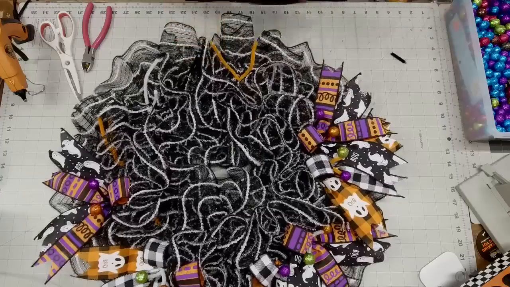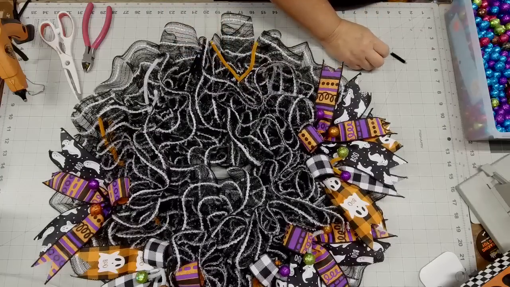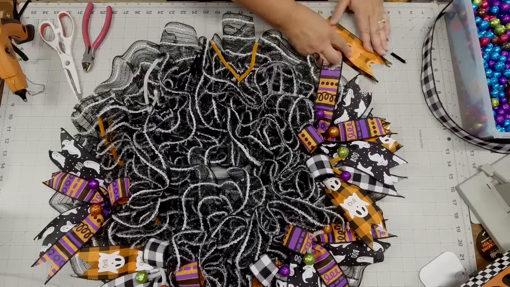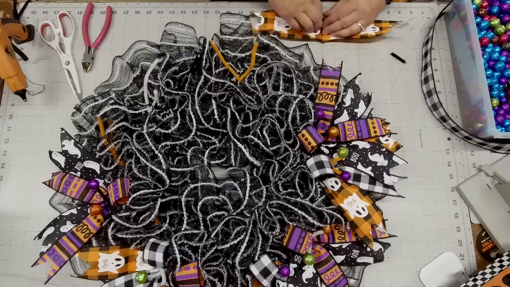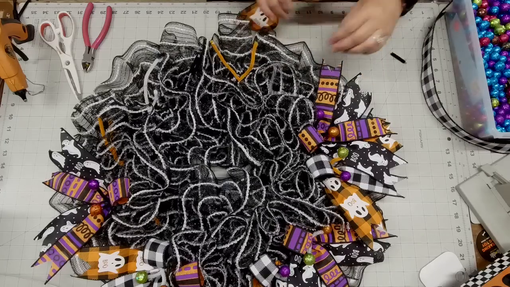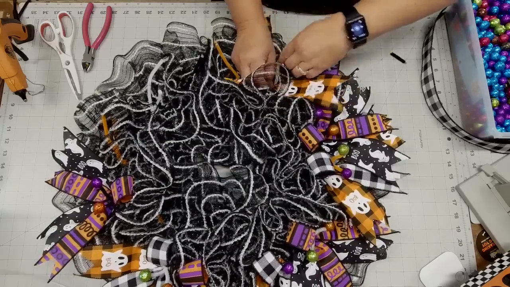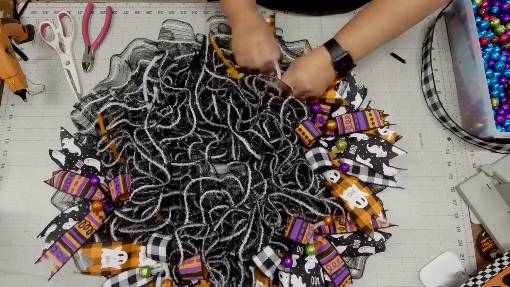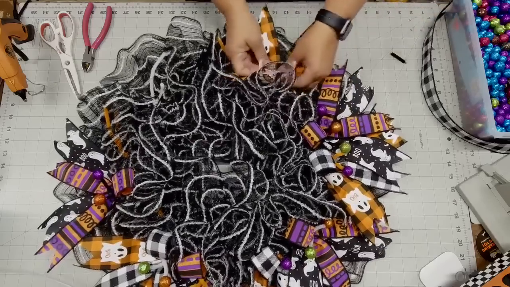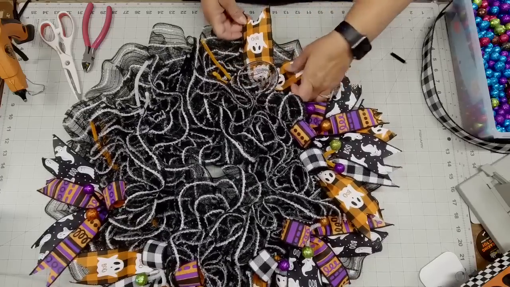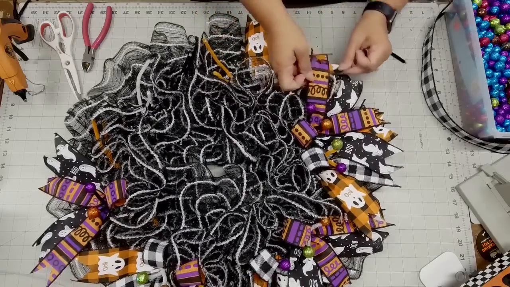Okay, we're getting there. Here's our ghost. Squish in. One complete twist for the bottom. Make sure I get that fanned out in its entirety.